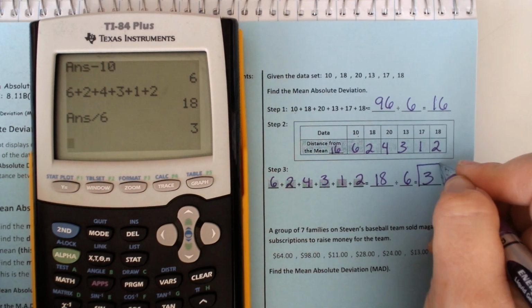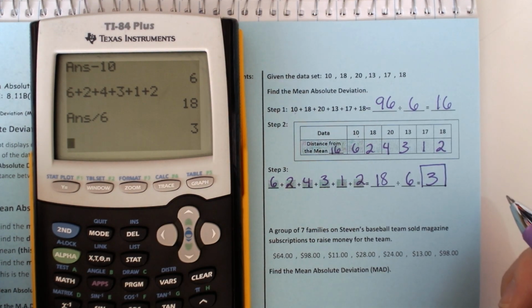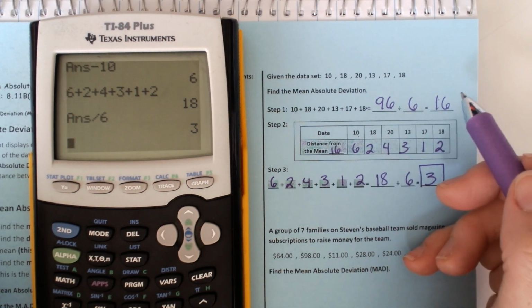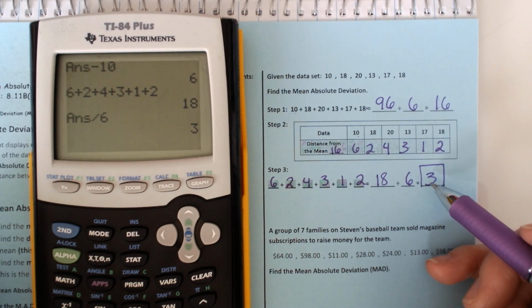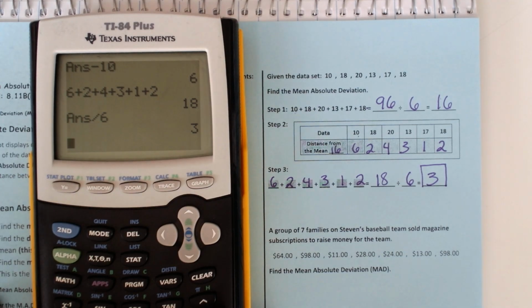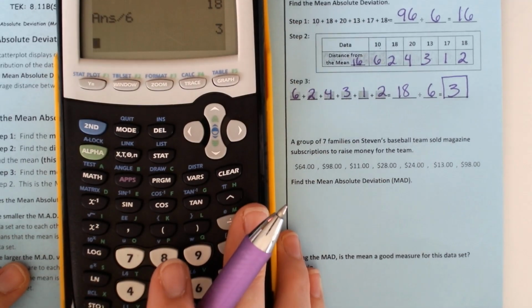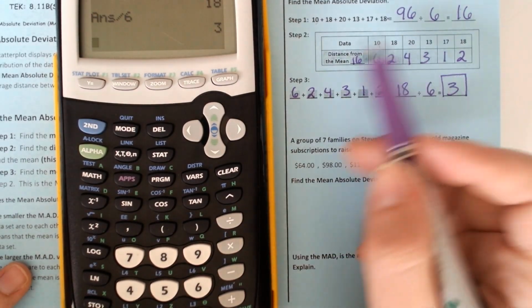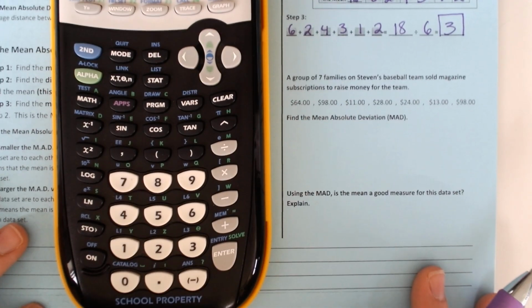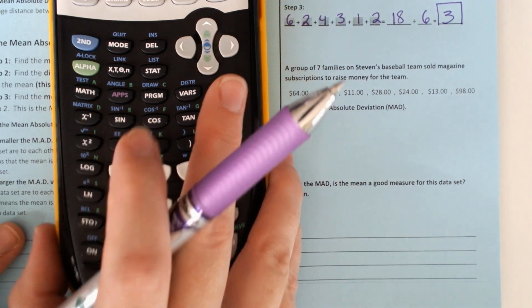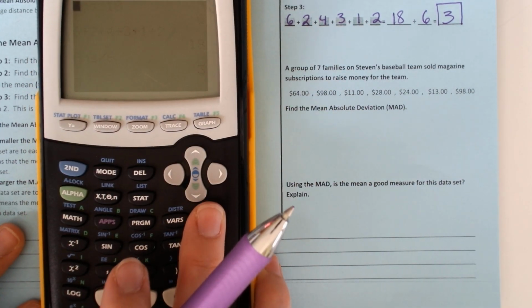So that means the average distance between my trend line and each of my data points is only 3 points away. Okay? So that tells me that all the data on this chart is pretty close together. It's pretty well associated. So let's try one more. I'm going to clear this out.